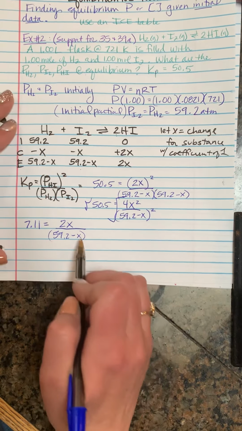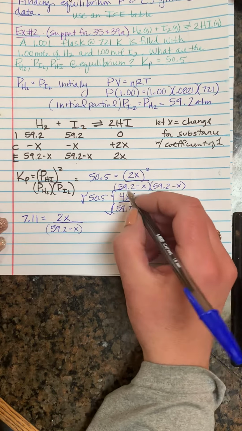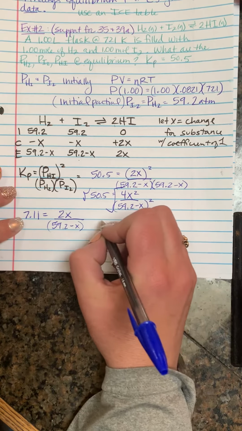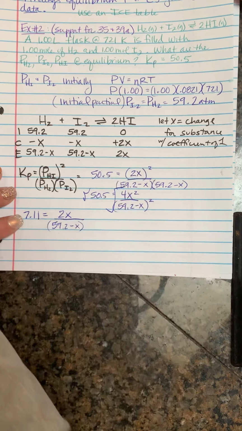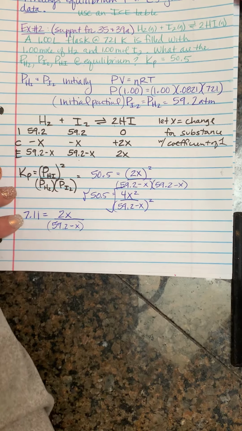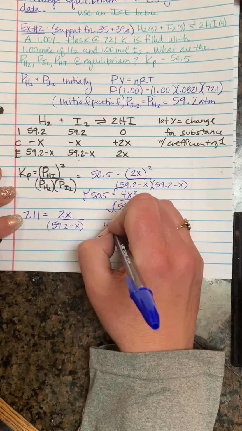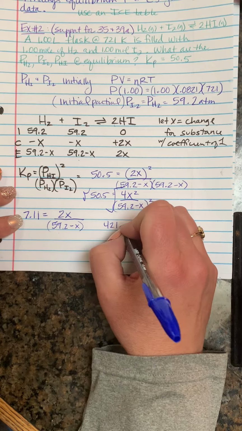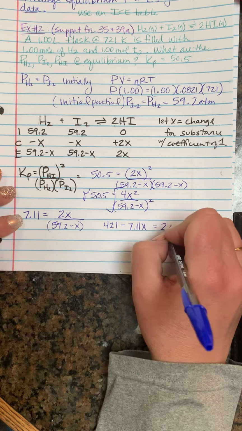Okay, so we're going to evaluate this, and we're going to get 7.11 times 59.2. Sorry, I was just doubting my own algebra skills there. That gives 421 minus 7.11x is equal to 2x.